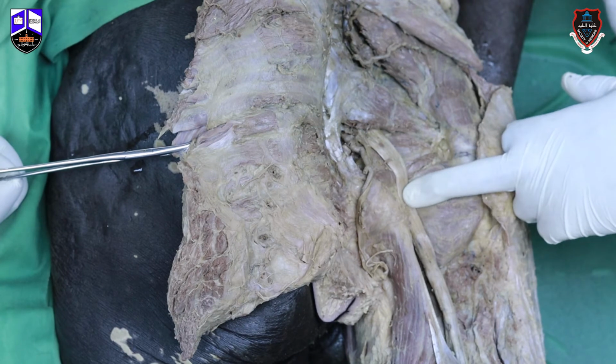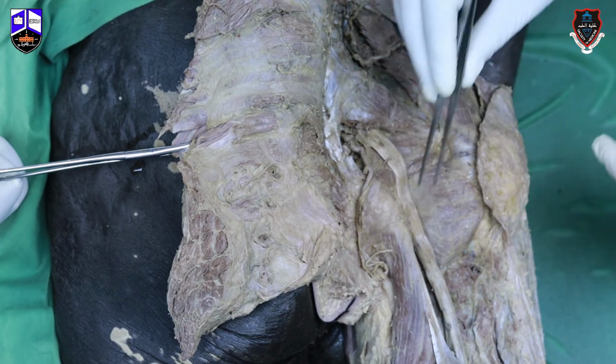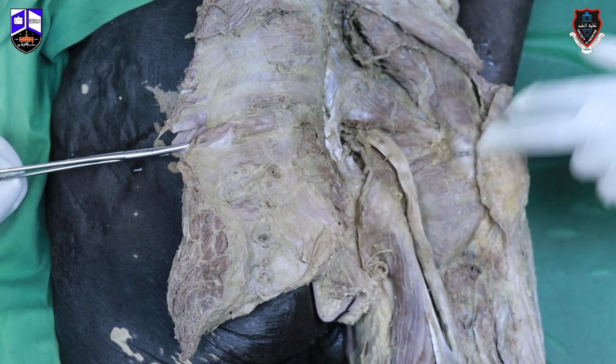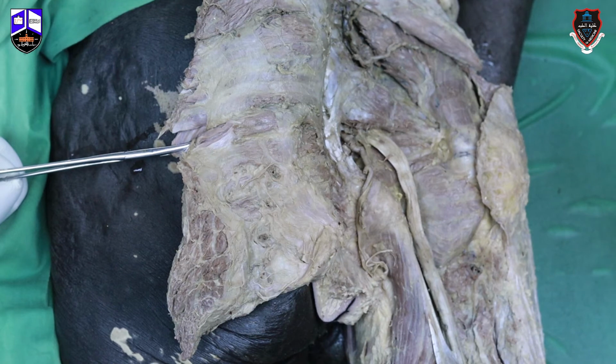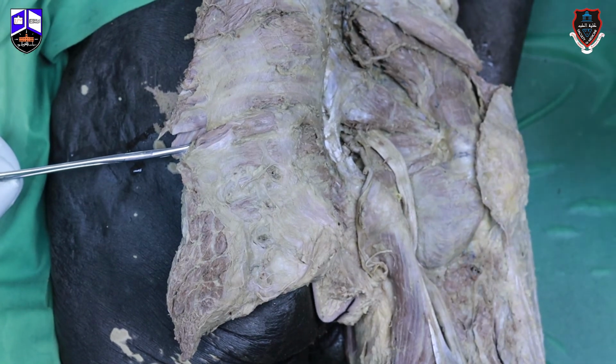the posterior thigh. Okay, from this mid area it passes downward in order to enter the posterior compartment of the leg, and we will follow this course in the next station.